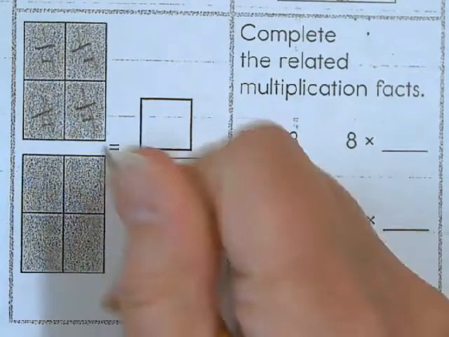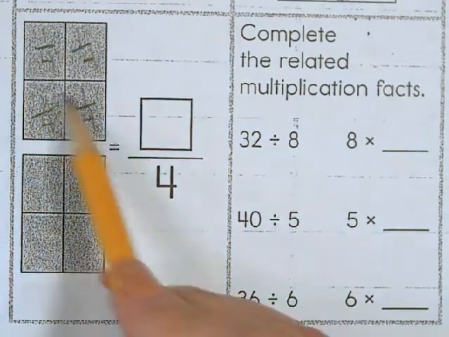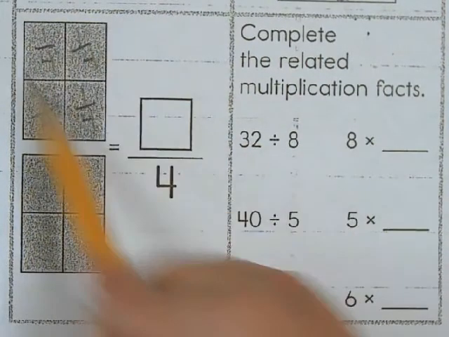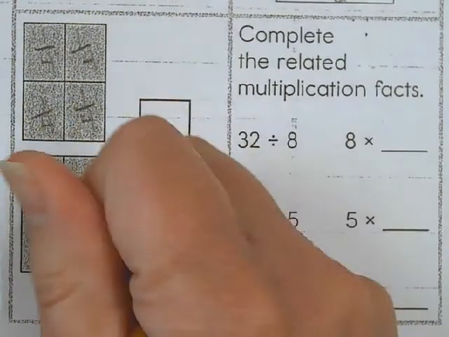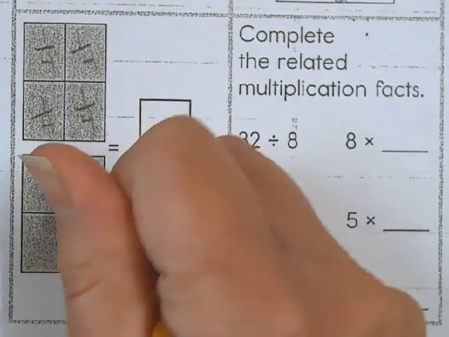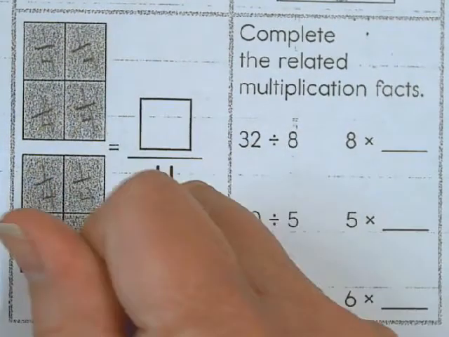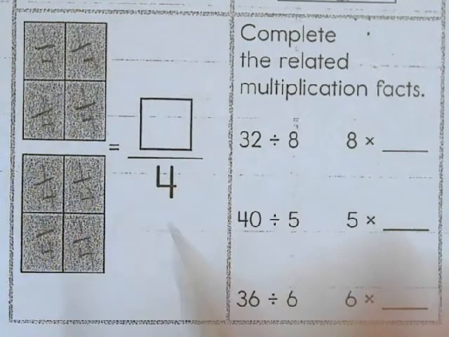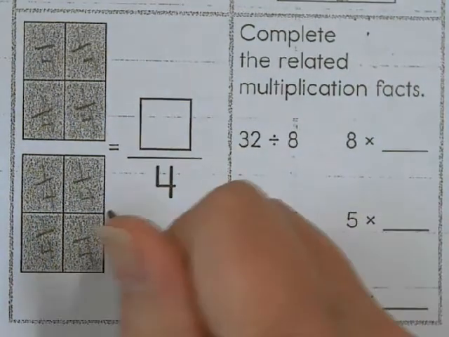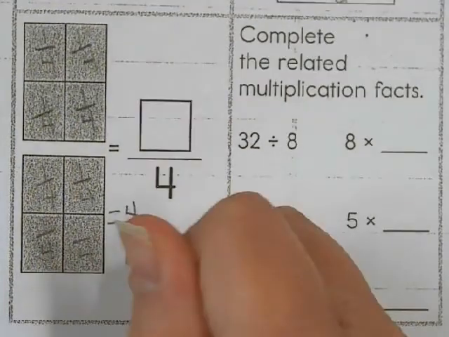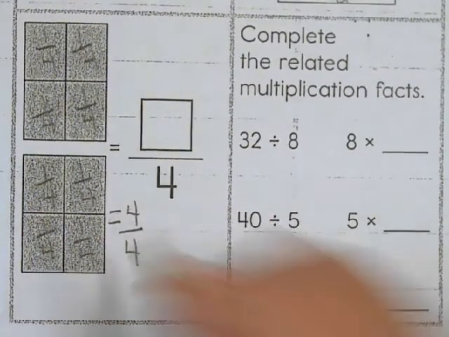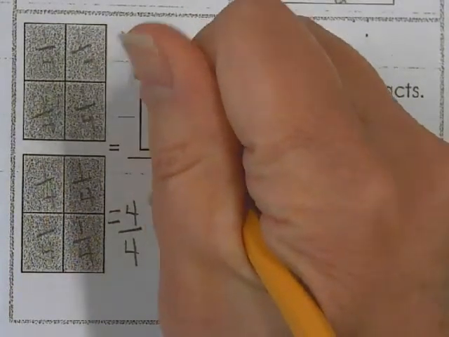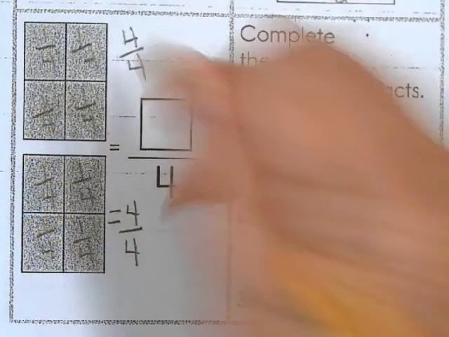This is still one whole, so remember, we're not counting this as 8 pieces, we're counting each one of these as a fourth of a whole. So this is 1/4, 1/4, 1/4, and 1/4. This whole rectangle is 4 of the fourths.